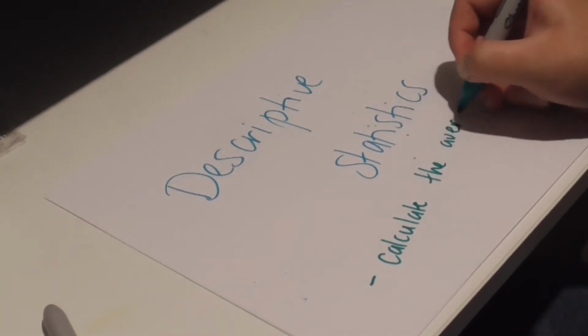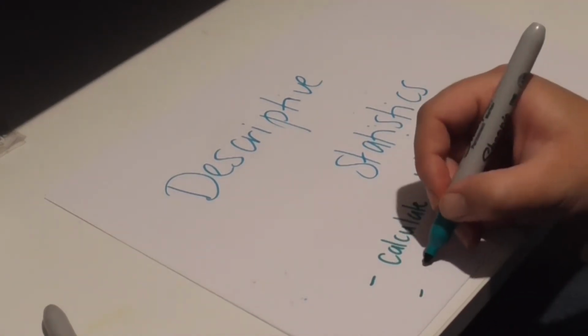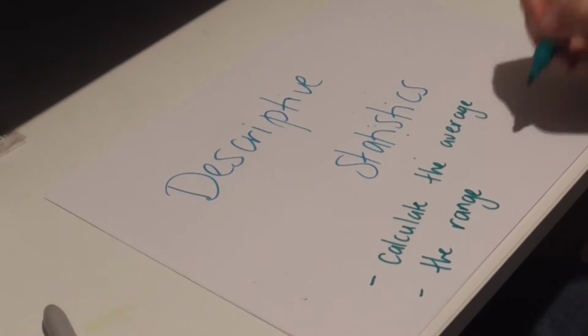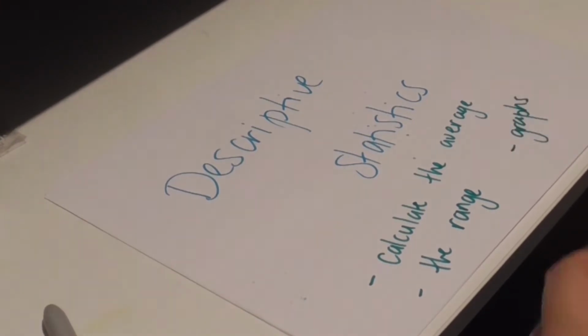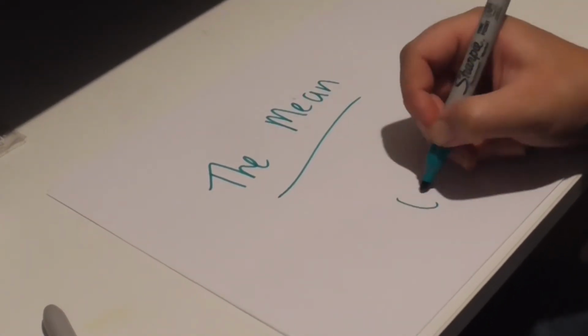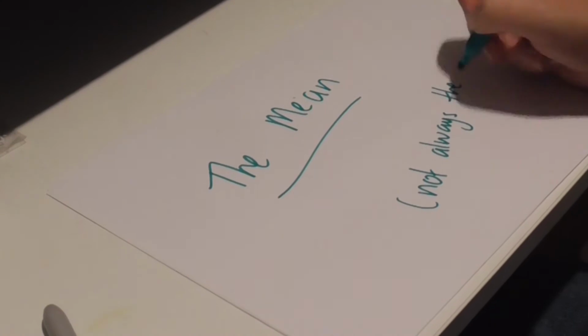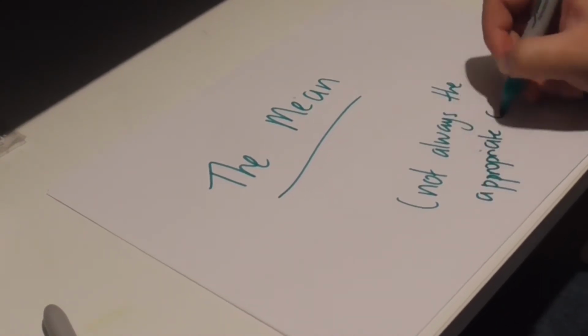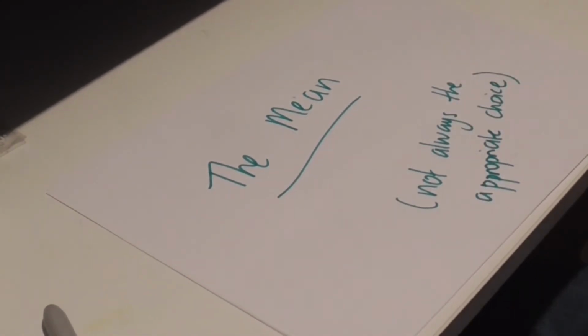So this usually involves calculating the average, often the mean, but not always, looking at the range of results and putting it into graphs to make it all look pretty. So calculating the mean, I'm assuming most of you know how to do that, where you add up all the scores together and divide it by the number of scores. This is not always the appropriate choice for measuring the central tendency, but it's usually the most obvious one.